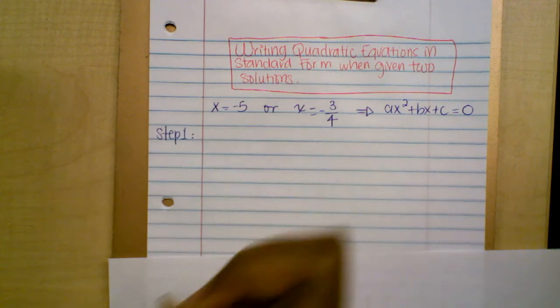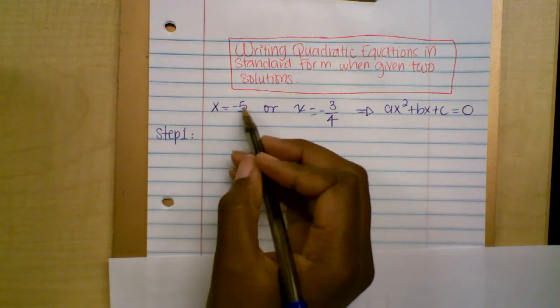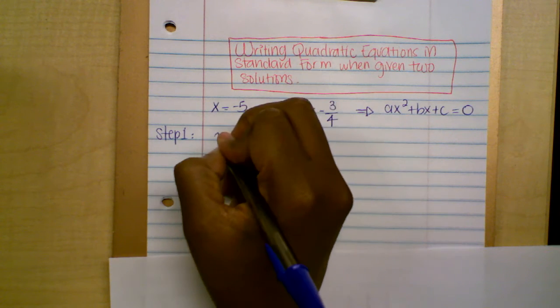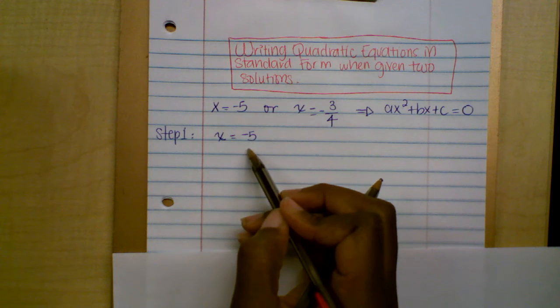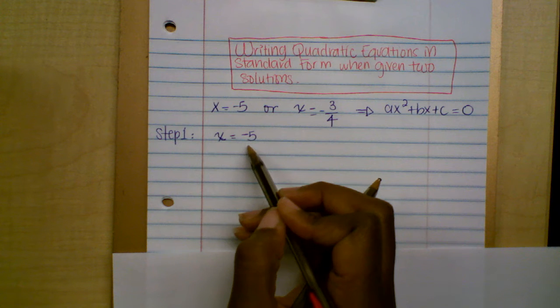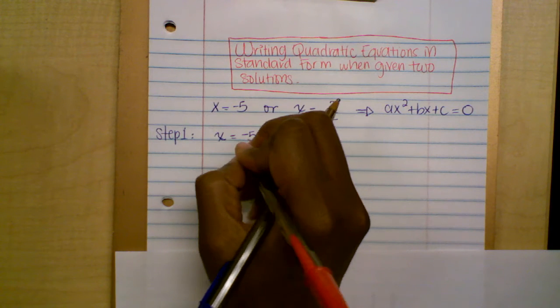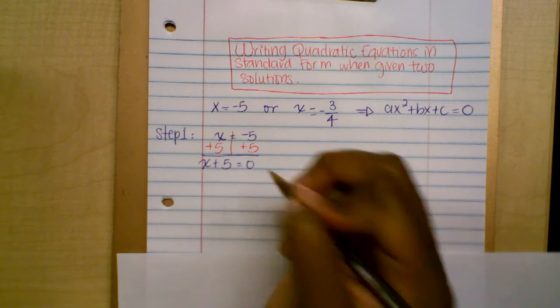What is step 1? Step 1 is to write each equation that corresponds to the solution such that the right side of each equation is 0. I'm going to start with x equal -5. I have to think: what number do I need to add to -5 for it to become 0? And you're right, you need to add 5 on both sides. So the new equation is x plus 5 equal to 0.